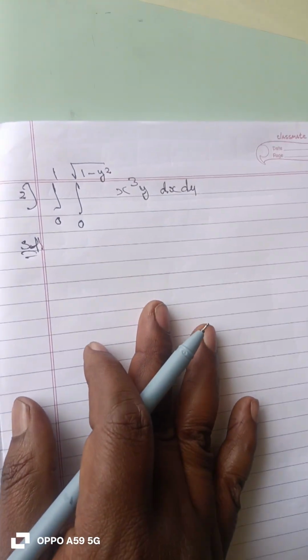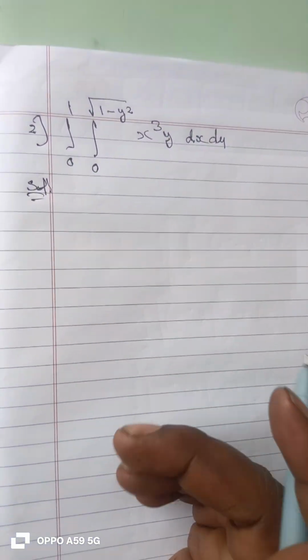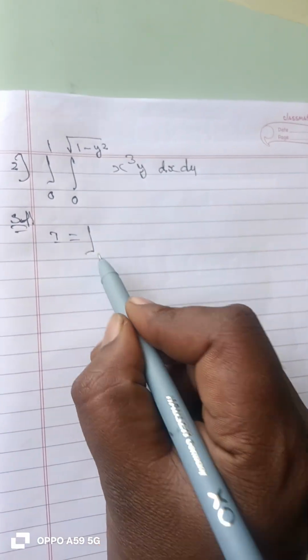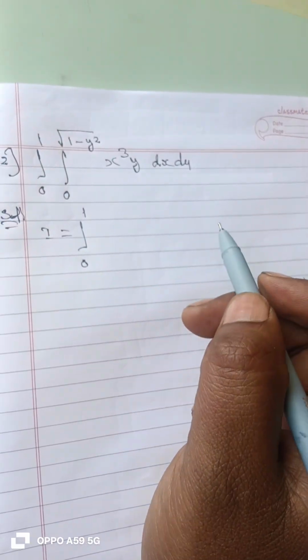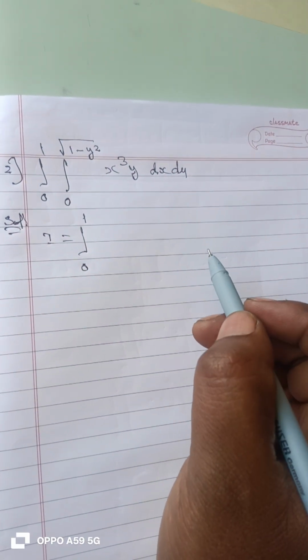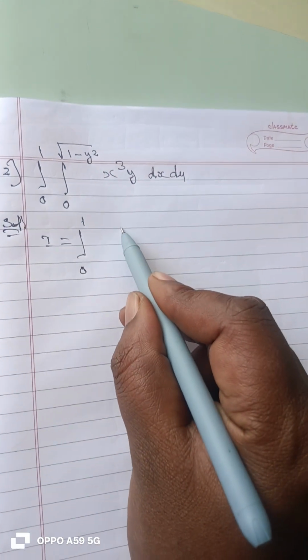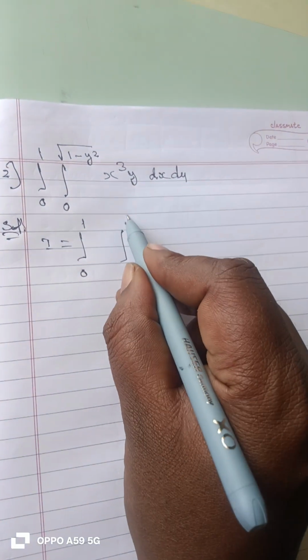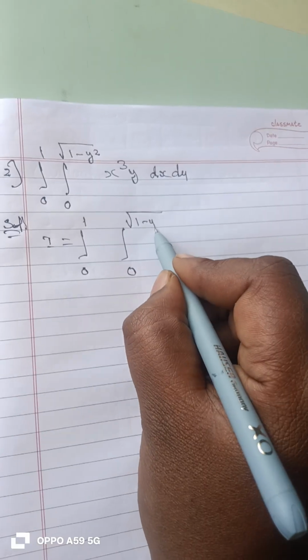Now in this, as I told you in the first problem, let I be equal to, this is 0 to 1, constant limit for one integration, and for the second integration, please observe they are giving the limit from 0 to square root of 1 minus y square.